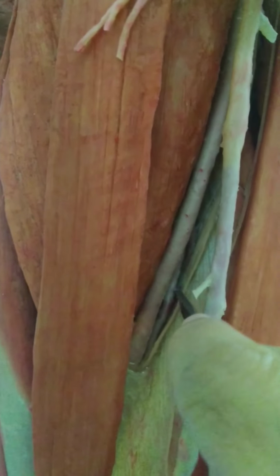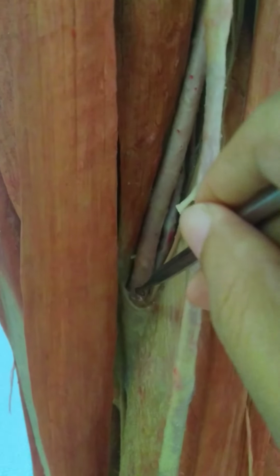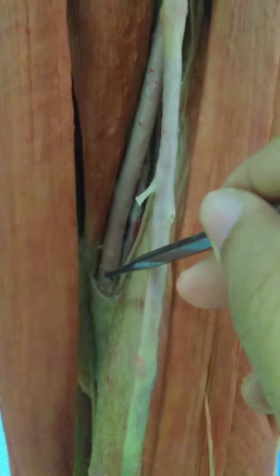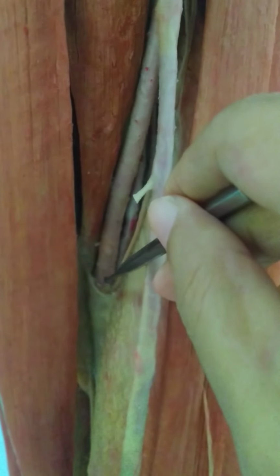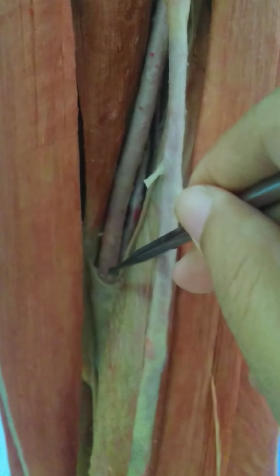So earlier we were talking about the subsartorial canal. So this is the actual space for the subsartorial canal. You can see the distal part of the femoral artery. At this point, the femoral artery will pass through a defect or opening in the adductor magnus muscle, which is called the adductor hiatus.